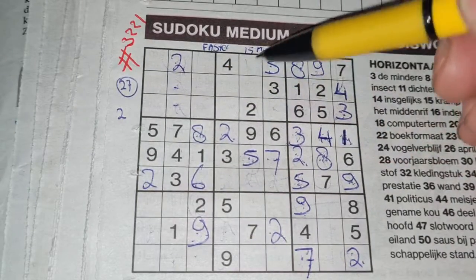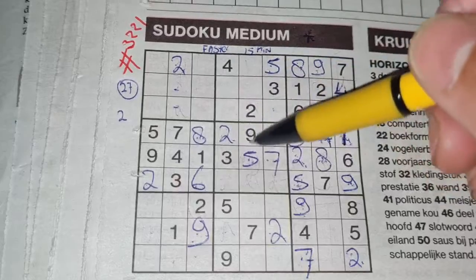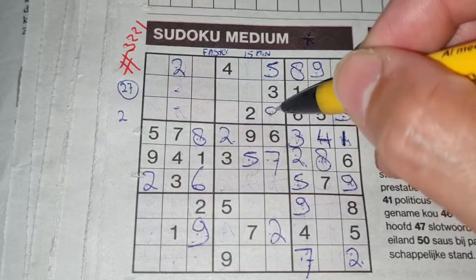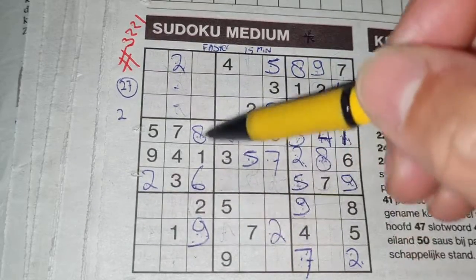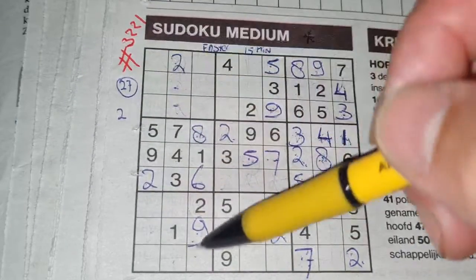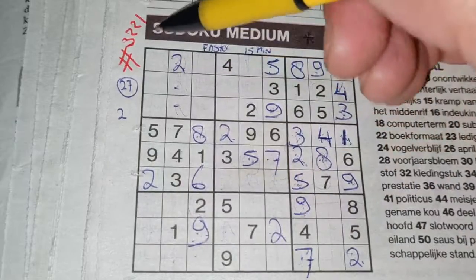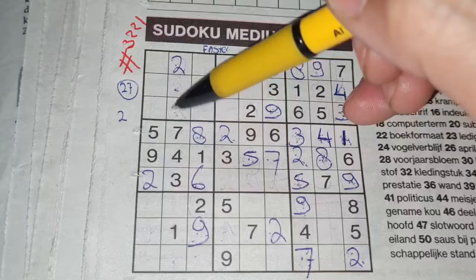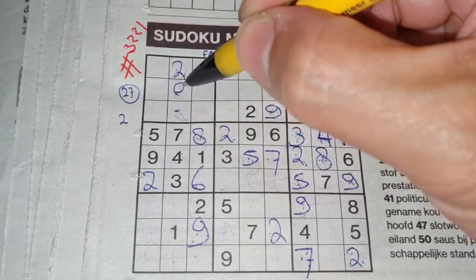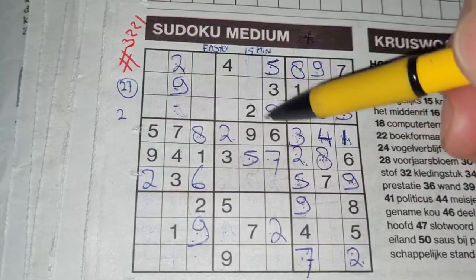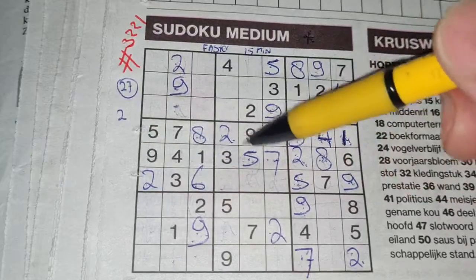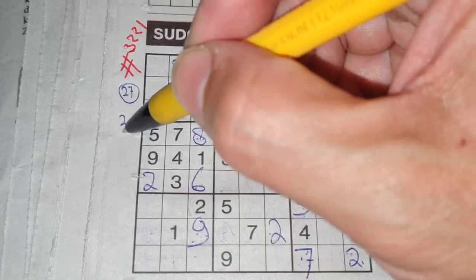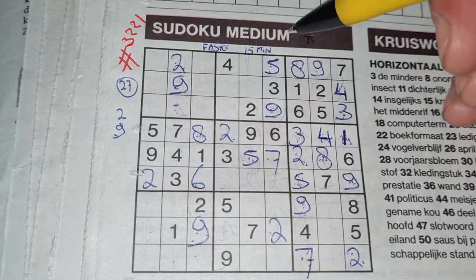Alright. We have a 9 in this column, the 9 in the middle column, so the column next. The only place for the 9 should be there. 9 in the third column, 9 in the first column, so the column between, the second column. The only two places for the 9 should be here or there. We see there 9, no 9 there. 9 should be there. And all the 9s are used. I can see digit number 2 and number 9. Alright.